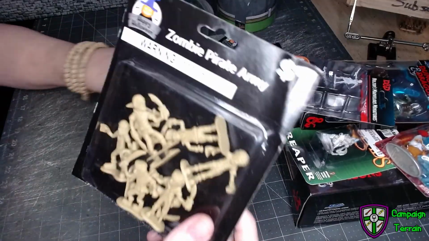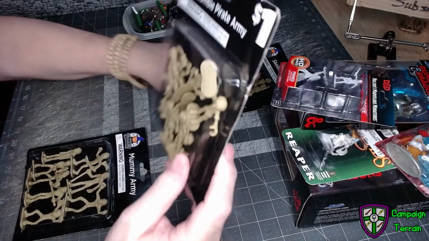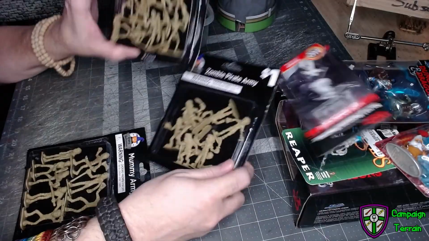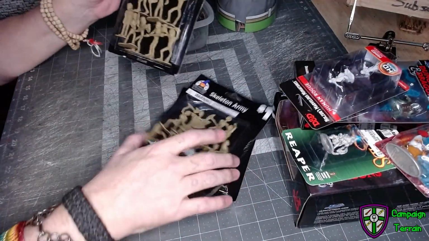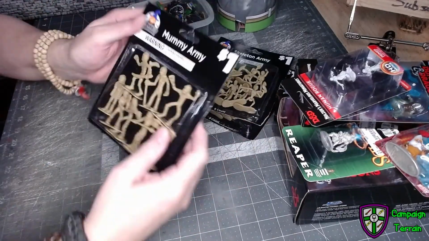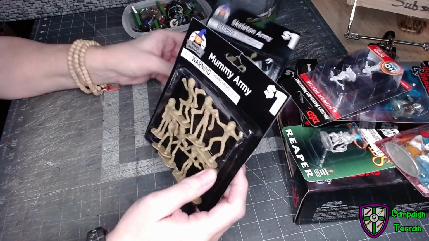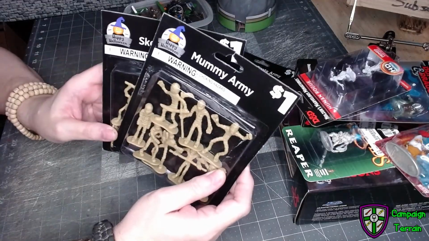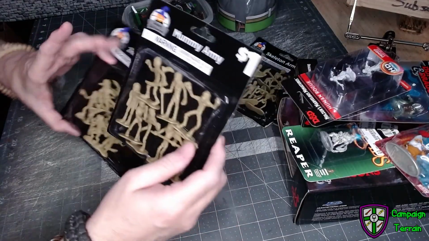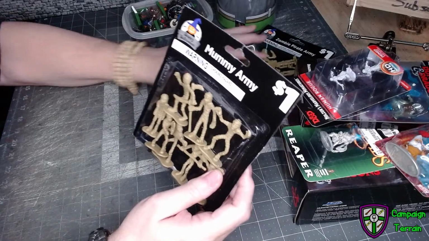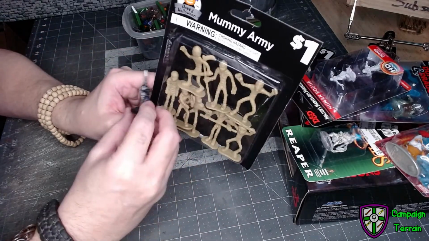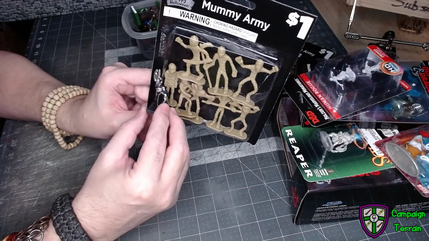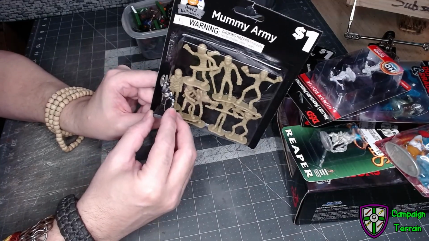Speaking of which, I have some things I got at Dollar General, haven't put into use yet. I've got a zombie pirate army, a skeleton army, and a mummy army. I'm going to use the mummy army because they stand up in the package best. So all of these figures are about the same scale within these three packages. And by scale, I mean the same size to each other. So if this guy stands here, that mummy is, pardon the pun, monstrously tall.